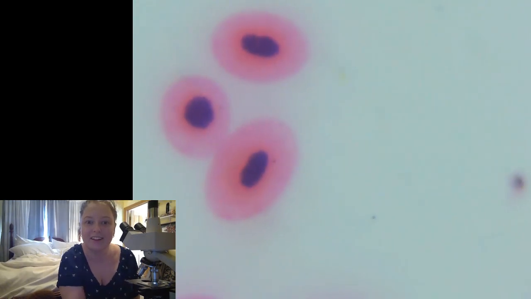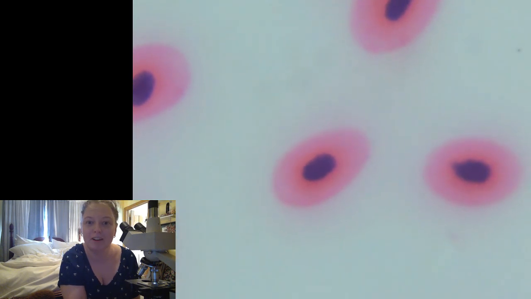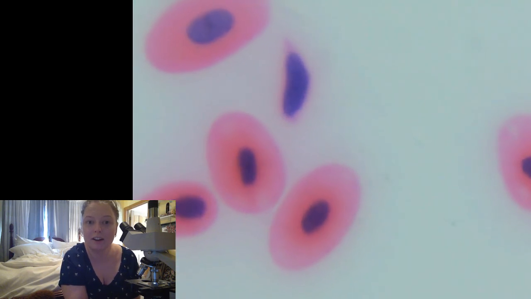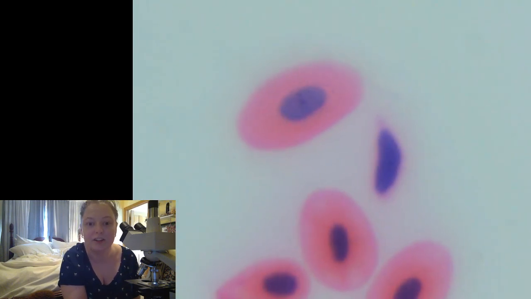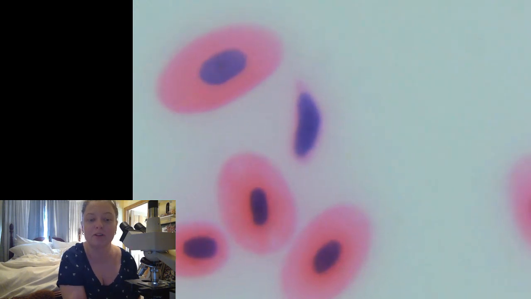Okay, so these are some blood cells from a frog. This is really interesting. I've never actually looked at frog blood before, so you are experiencing this with me. Ooh. Getting a little out of focus there.